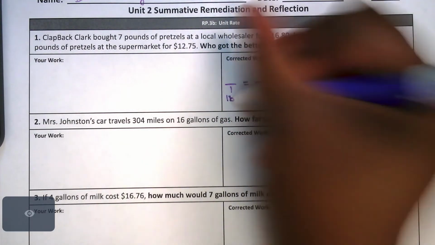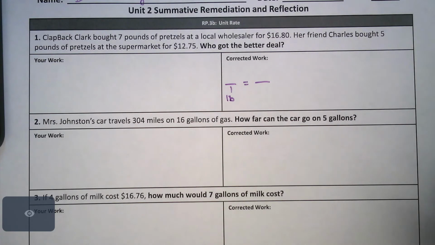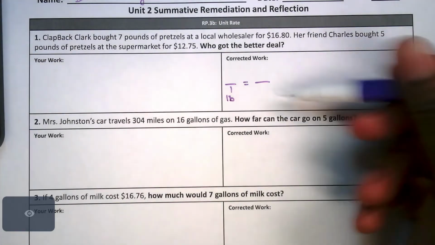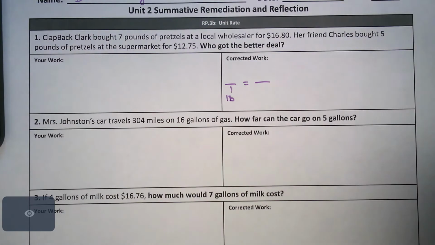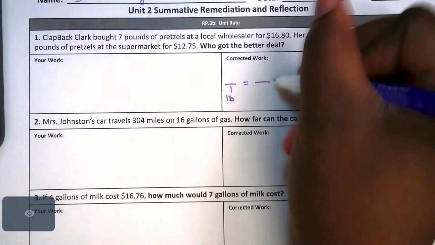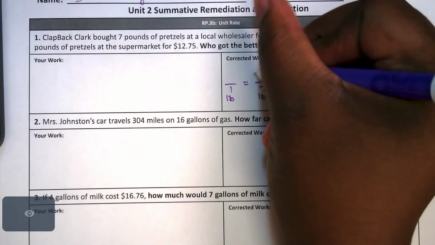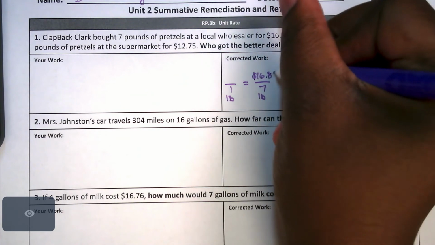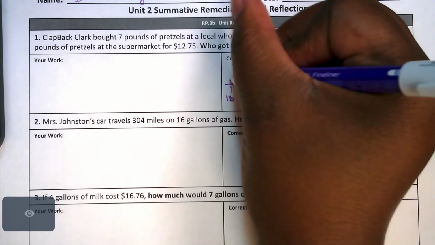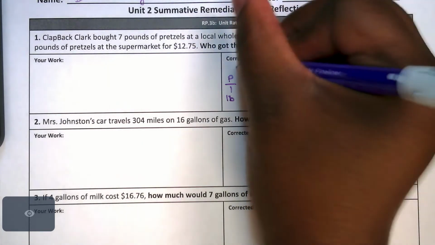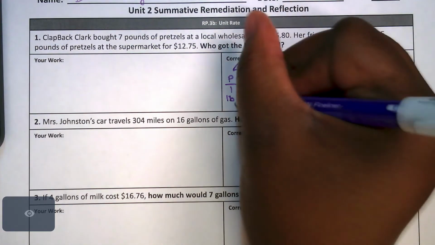And remember to label the bottom, so the denominator, so that you know what units are going down there in the denominator. So I'm comparing that 1 pound to the 7 pounds that were bought for $16.80. And I'm going to check the price. I'm using the variable of P for that.